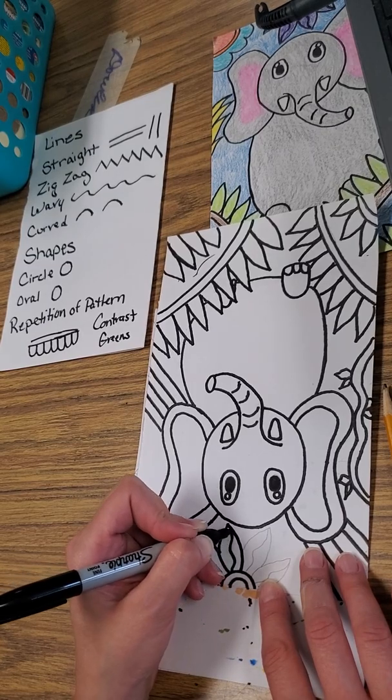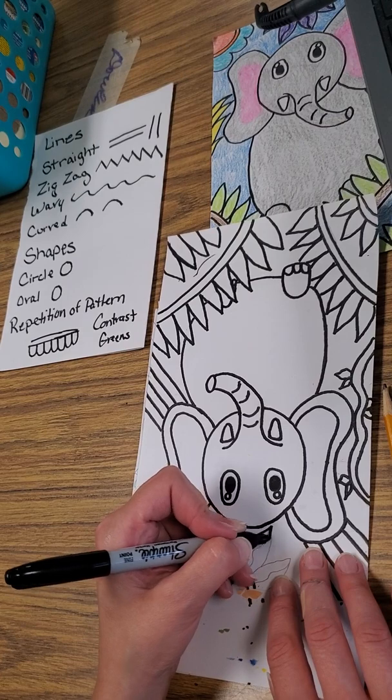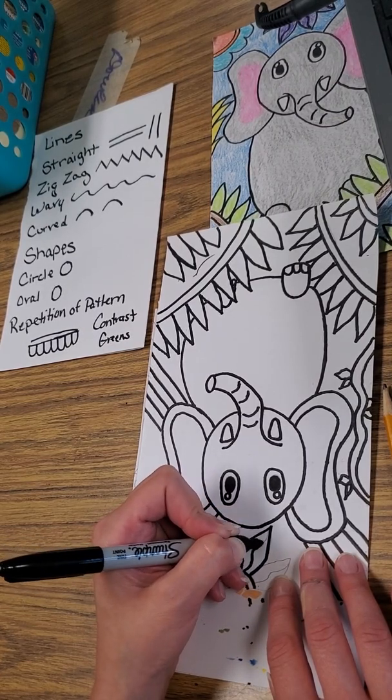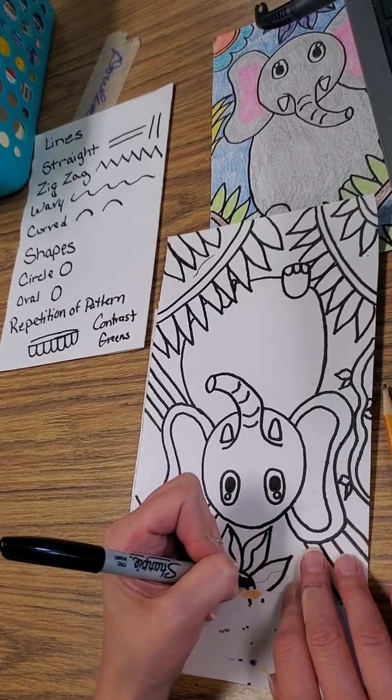Just keep curving lines all the way around this flower, up to a point, curved out on each side and back down.